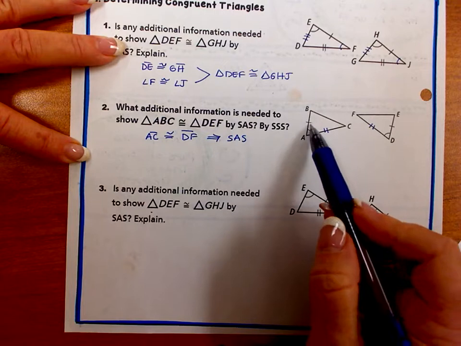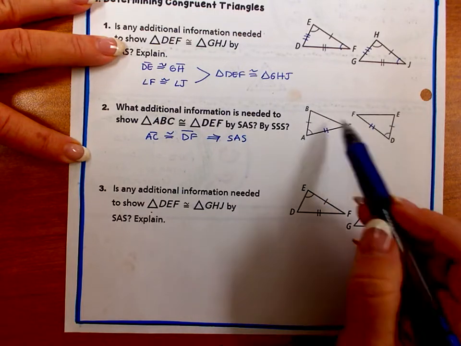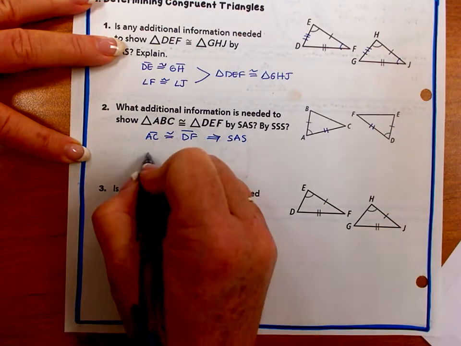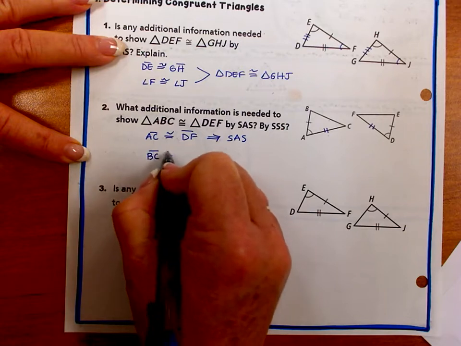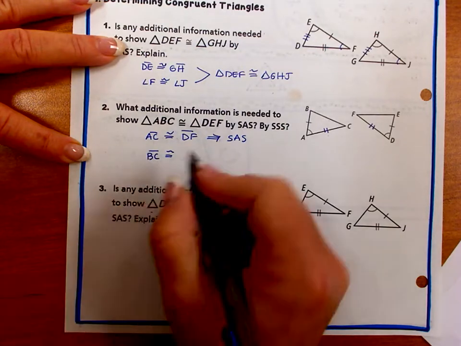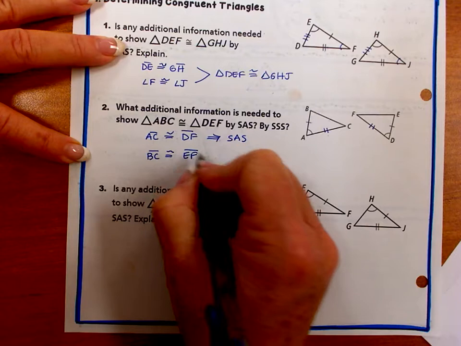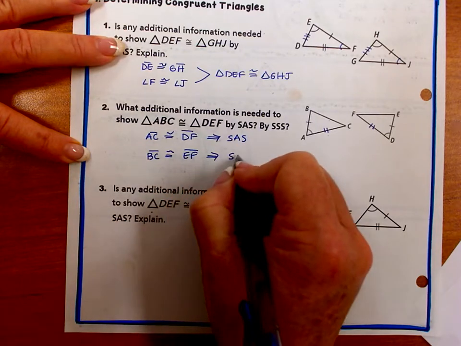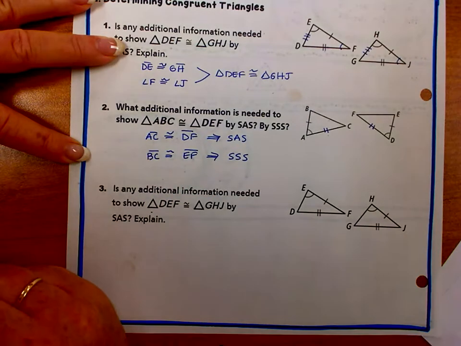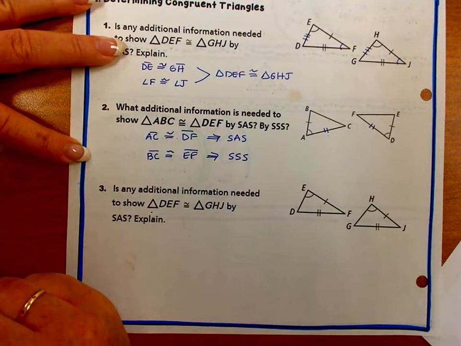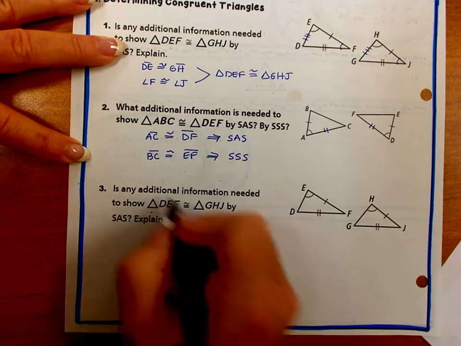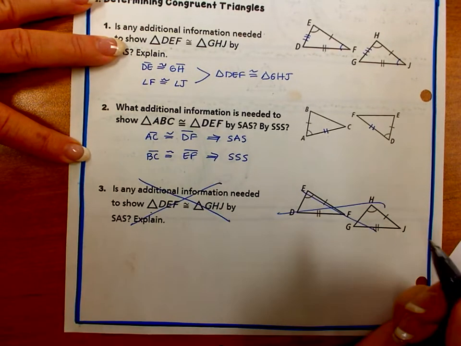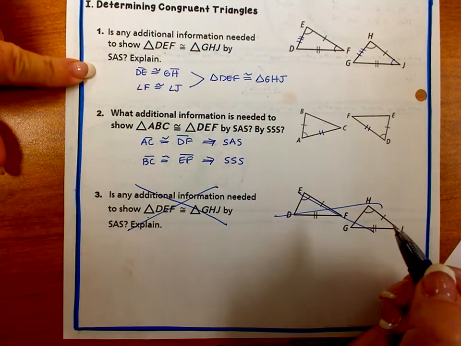Now if we want to use side, side, side, then we need to know that this third side is congruent. So if we know that BC is congruent to EF, then we're going to be able to say that the two triangles are congruent by side, side, side. And this one we can ignore because it is just like the first one that we just did.